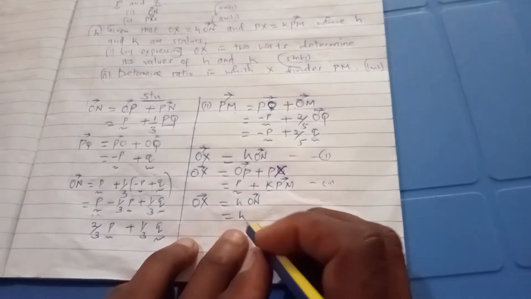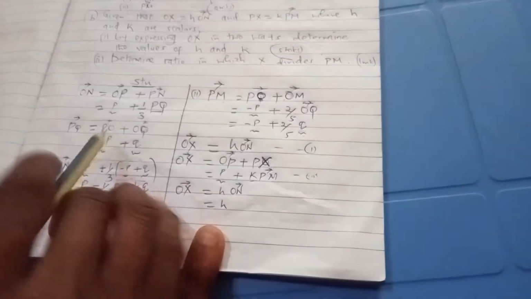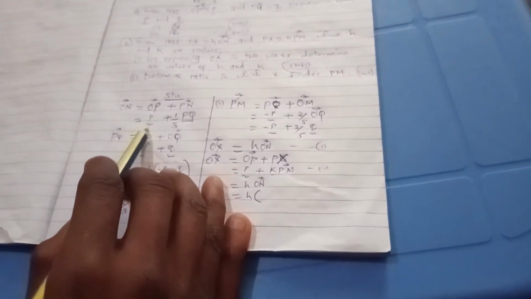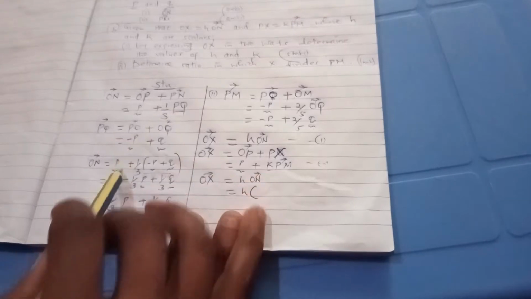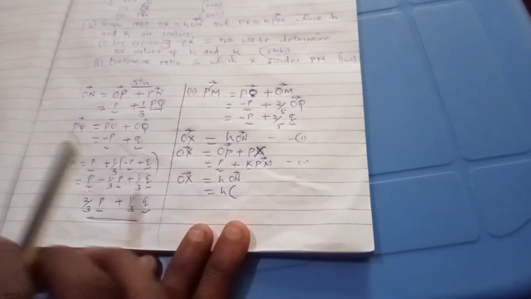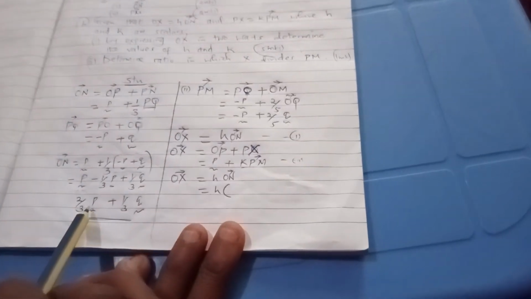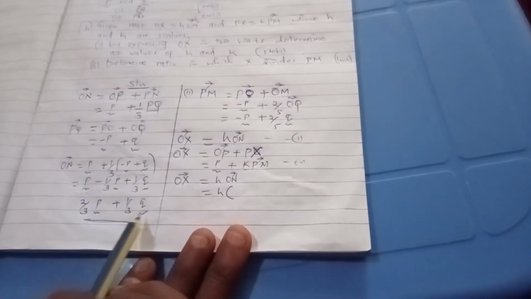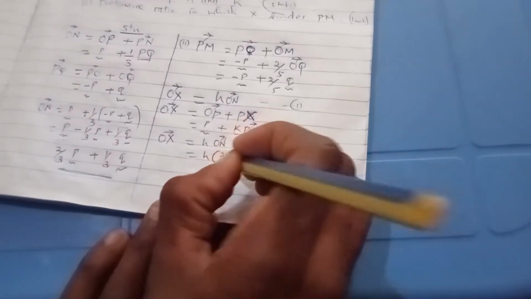So we just use what we got before. We know that ON is equal to 2 over 3 p plus 1 over 3 q. So we just have to introduce it here.